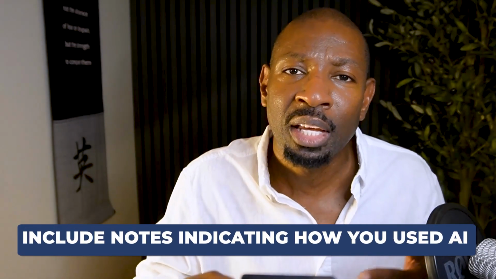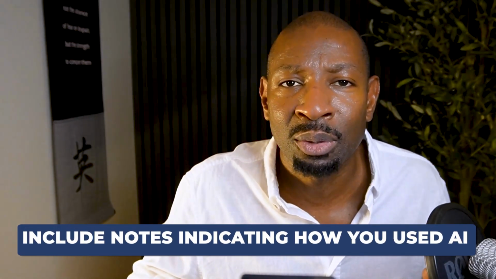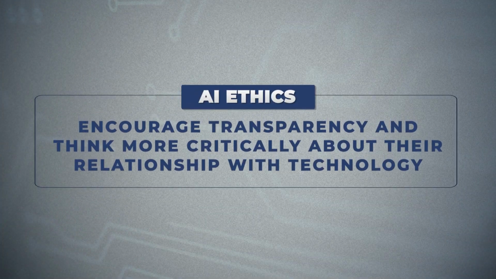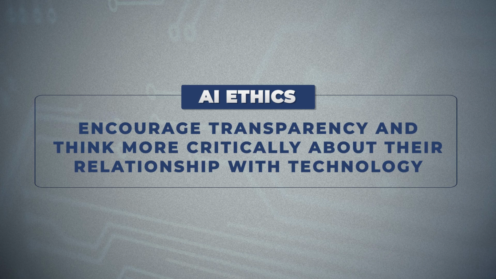Also, you need to inform them how they should go about disclosing their AI use. So, for example, you might say, if you use AI to generate ideas or draft parts of your assignment, include a note at the bottom indicating how you used it. This is really going to encourage their transparency, and they'll think a little bit more critically about their relationship with technology.